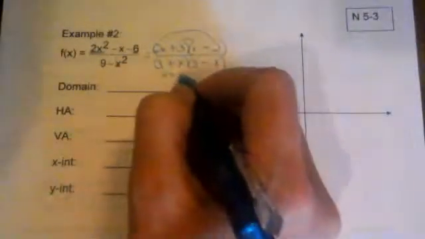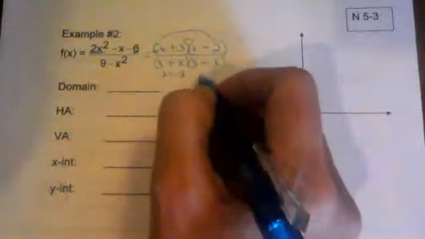So now whatever's in the denominator, we're going to use that to solve for our domain. Here we would get x is negative 3, and here x is 3. And so our domain is all real numbers except x cannot equal plus or minus 3, and both of those would become my vertical asymptotes.